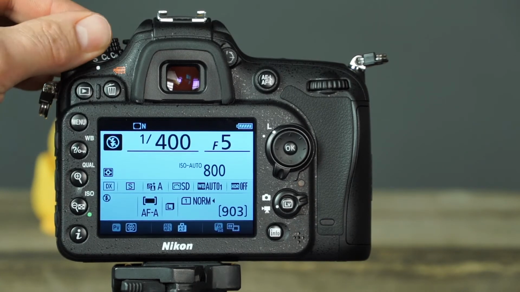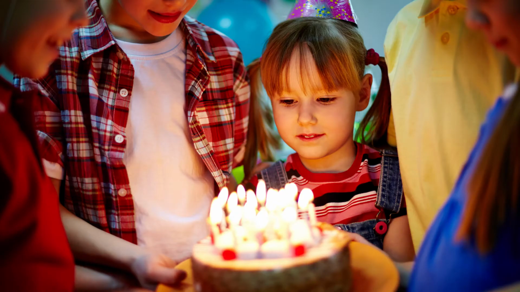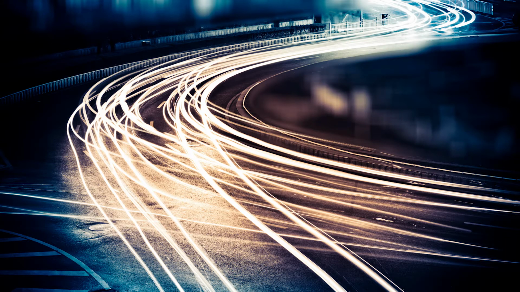The next mode is flash off. This mode functions in the same way as the auto mode, except that the flash is disabled. Use this mode in places where flash photography is prohibited or inappropriate. This mode is also a good mode to use for candlelight scenes or if you want to create streaks of light for creative effect.